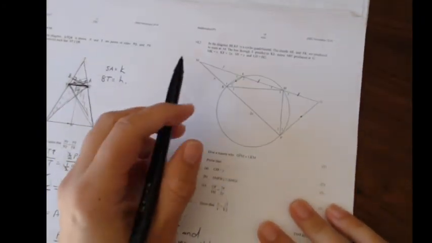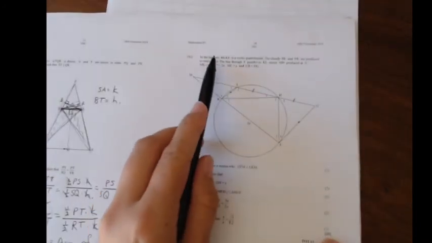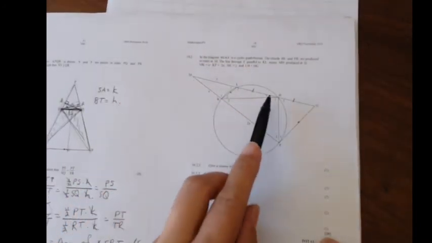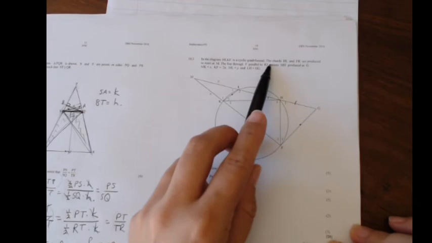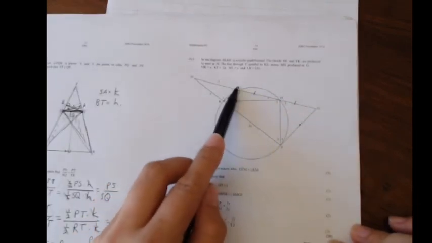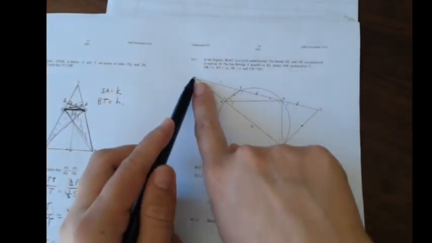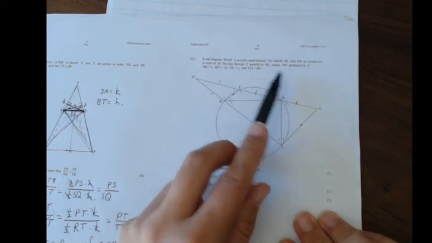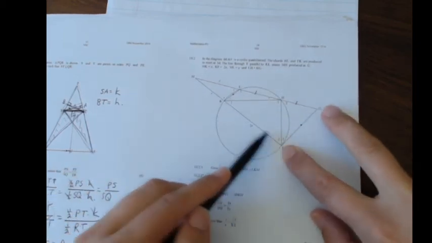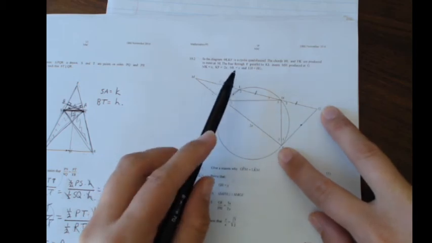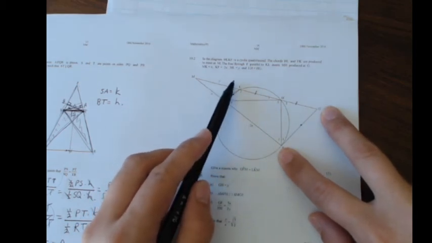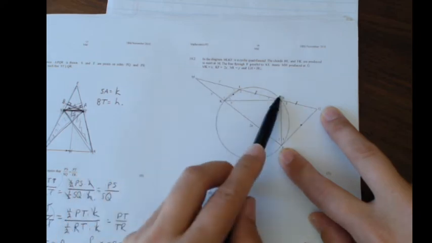of this theorem, right? And then 10.2, let's finish off with this question. It says, in the diagram HLKF is a cyclic quadrilateral. Okay, I can see that. The chords HL and FK are produced to meet at M. The line through F parallel to KL meets MH produced at G.